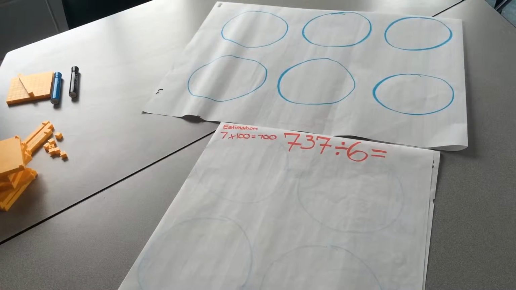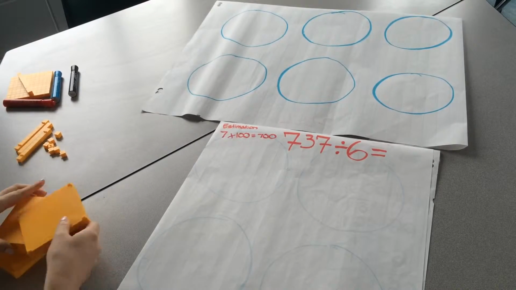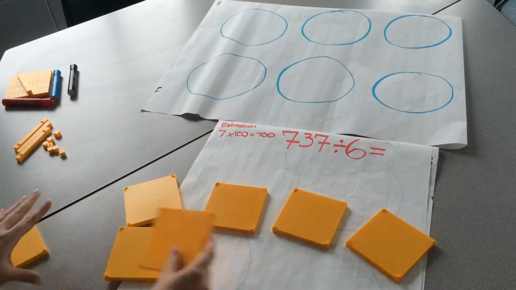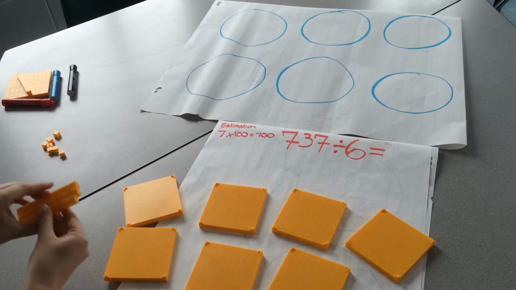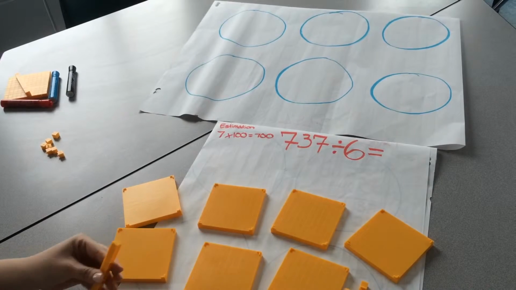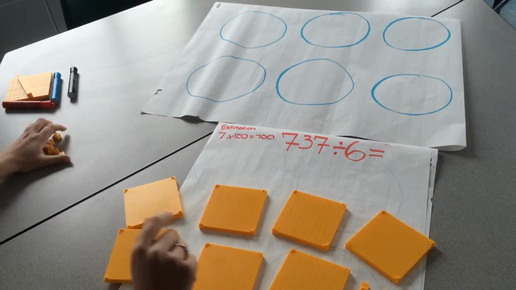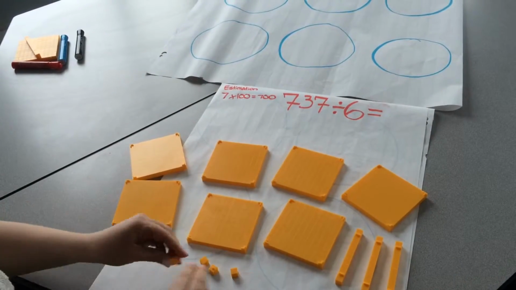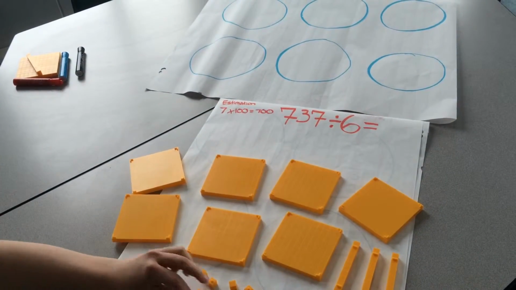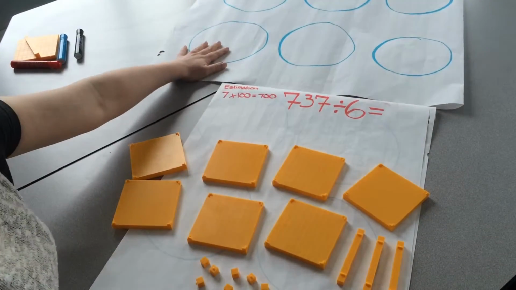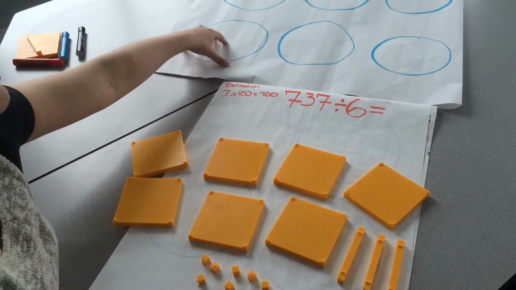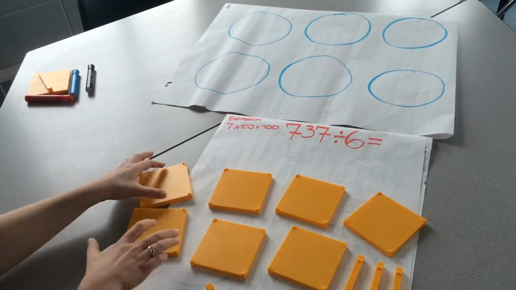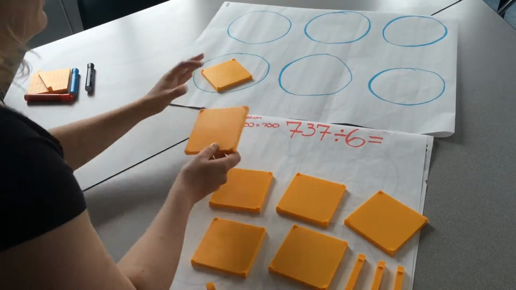So to think of this concretely, I'll be using blocks. I've got 700 blocks to represent 700. I've got 3 rods to equal 30, and 7 units to equal 737. So how I'm going to do this is I've got 6 circles here because my divisor is 6, so I need to break up 737 by 6. So I'm going to distribute these equally between each of the 6 groups.